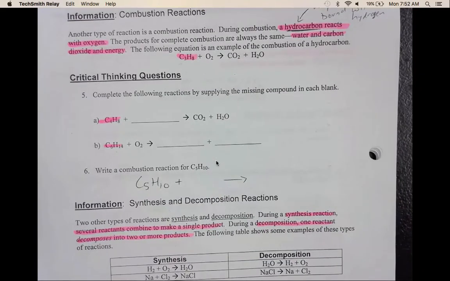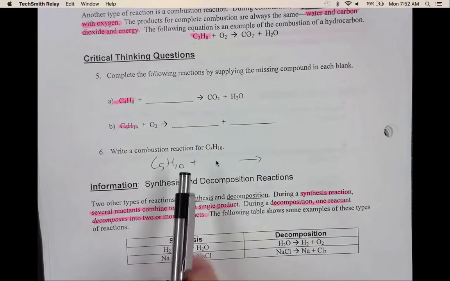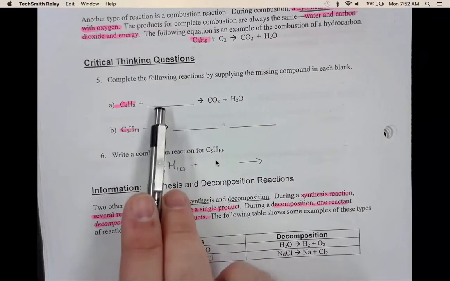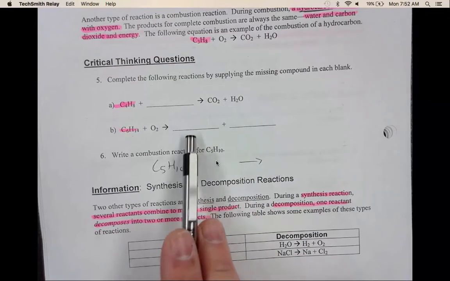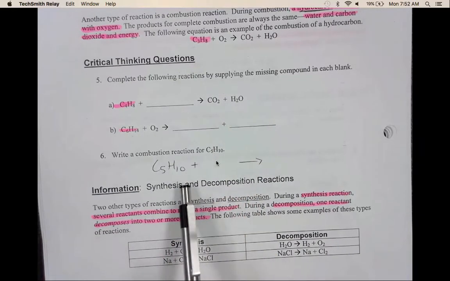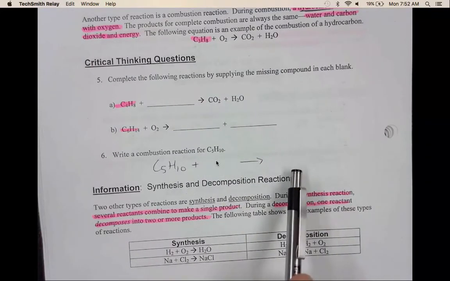So remember, it always reacts with O2, always forms carbon dioxide and water. So question 5, what does it always react with? Remember, it always reacts with O2. Question 6, remember, what does it always form? Always forms carbon dioxide and water. Sorry, this is question 6. That was 5B. Remember what it always reacts with and what it always forms.